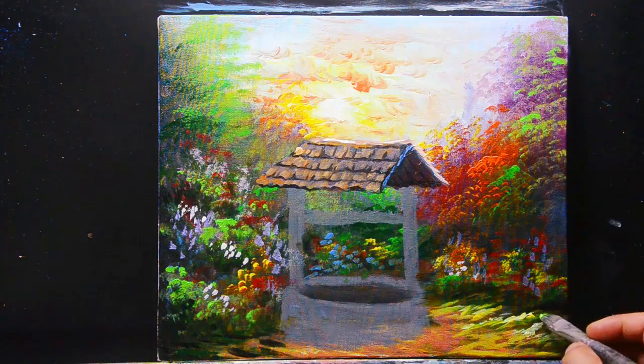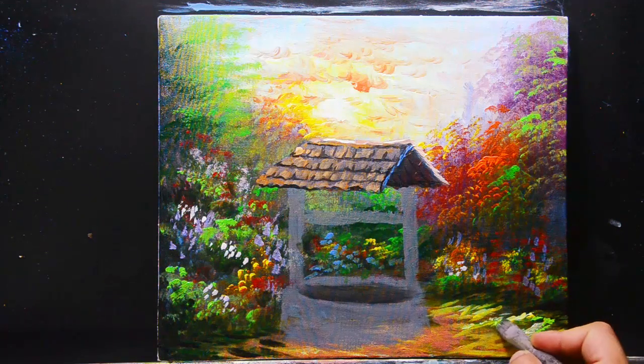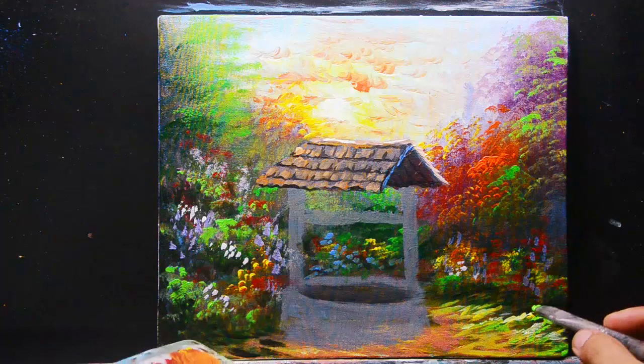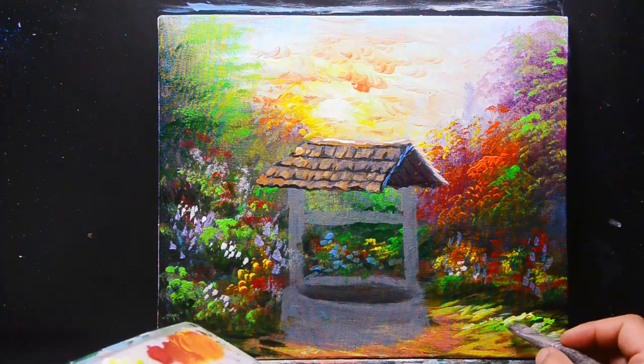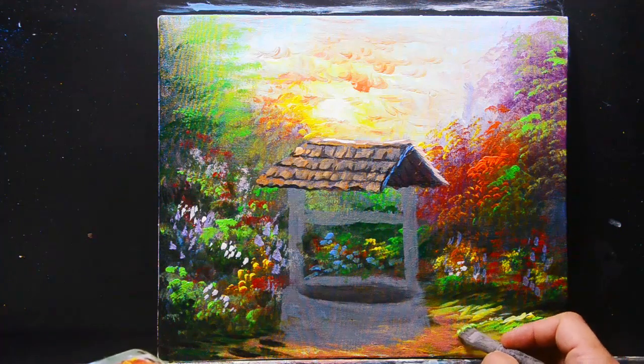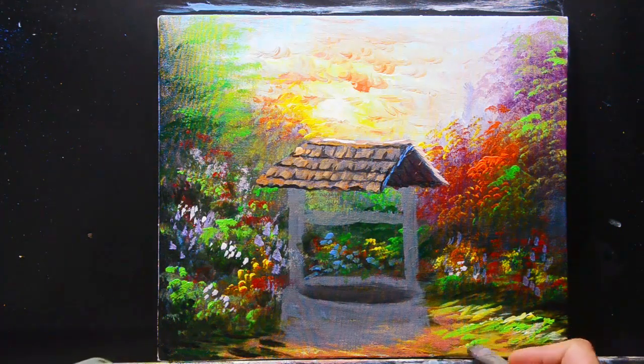And also the yellow green color. I'm going to add also the yellow green color for a more nicer effect of the grasses here. You can also mix the color of the green and yellow to create the yellow green. It should be more yellow.